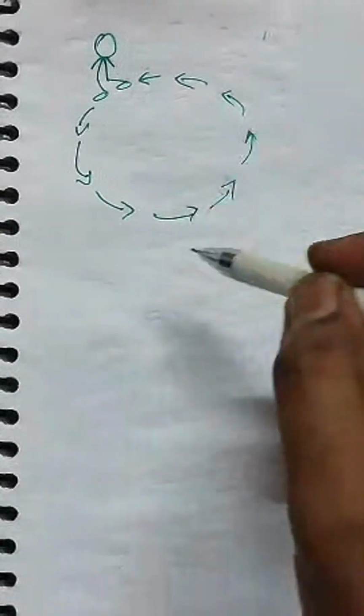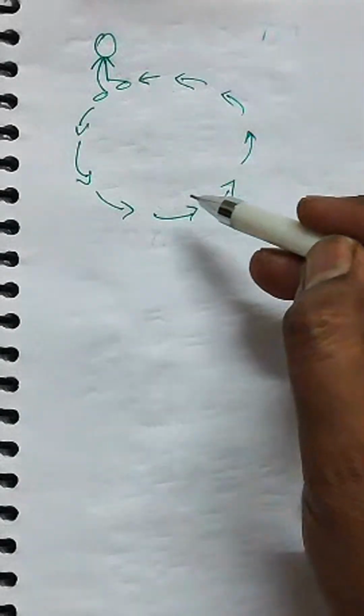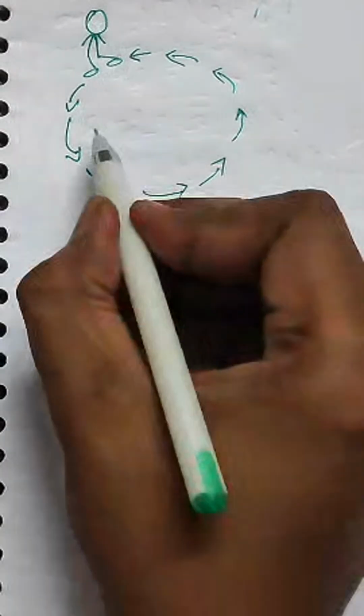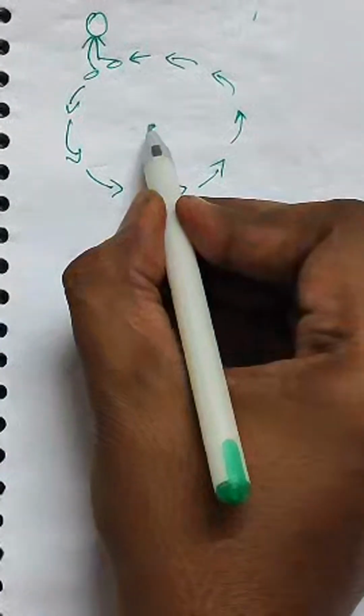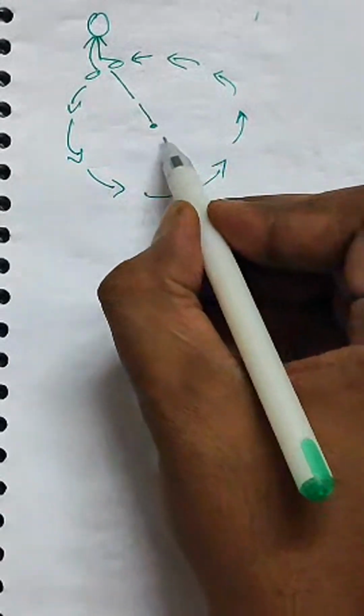So an athlete completes one round of a circular track of diameter 200 meter. That means here the diameter of this circular track is known to you, and that is equal to 200 meter.